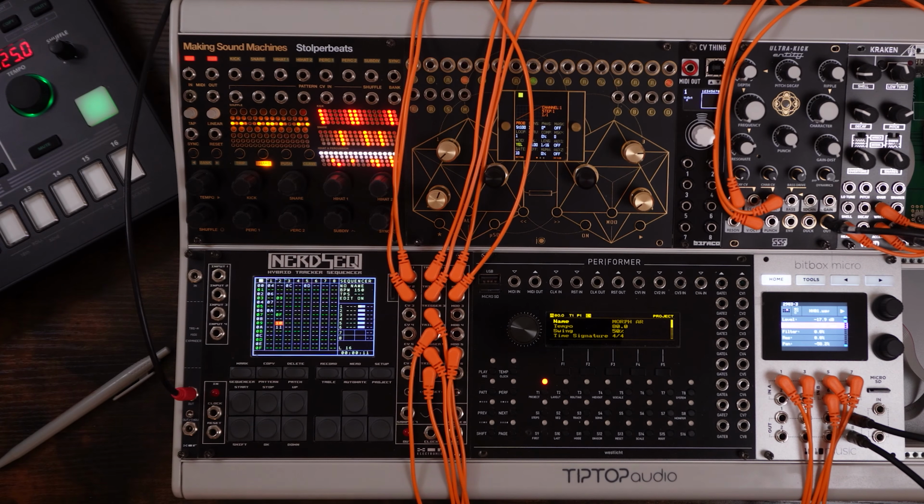Alright, with this quick overview out of the way, let's have a listen to this first patch. Have a look at the overlays for more information on how each of these layers was programmed.